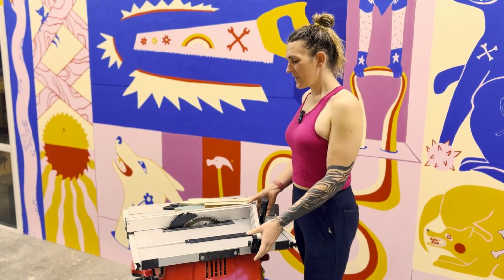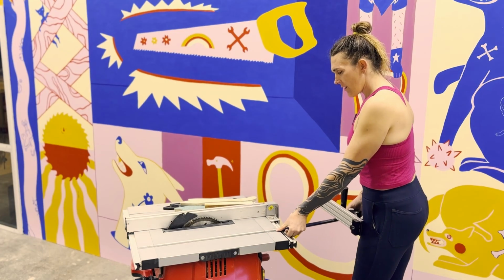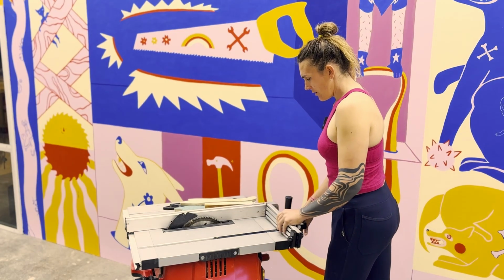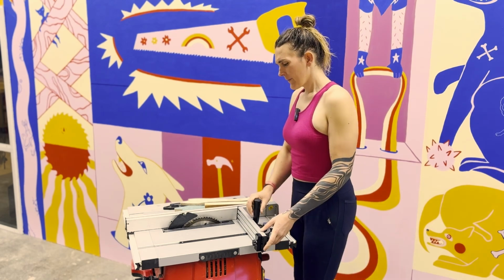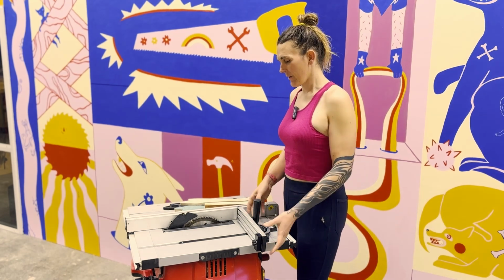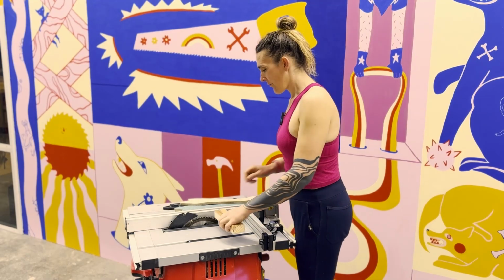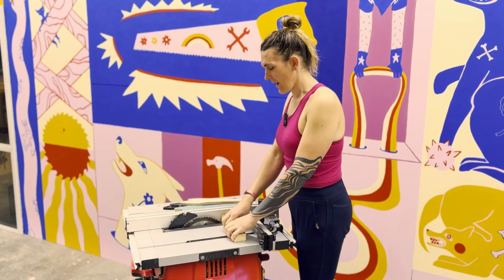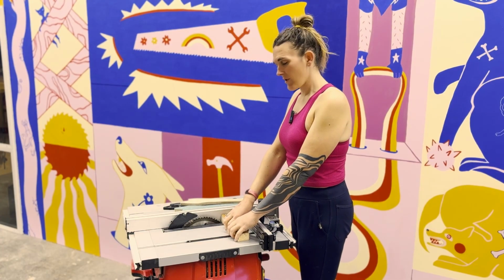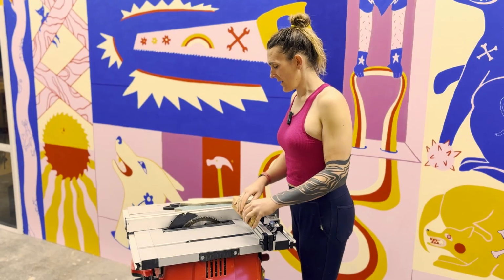For cross cuts, we need to use the miter gauge. And the miter gauge slips into these slots on the table, and it allows us to guide timber safely through the blade in a cross-cut configuration. On the table saw, we never cut timber free. We never hold it and push it through the blade. There is far too much risk of this timber twisting. We can't hold it steady, and that's what the miter gauge does.